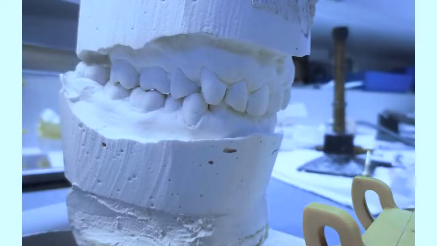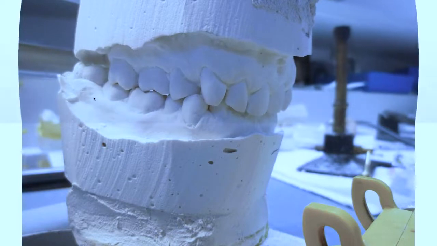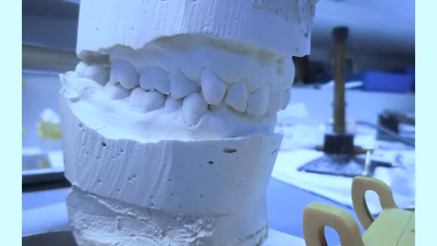You see this occlusion despite the relation mandibular-maxilla. Obviously it cannot be an ideal or a perfect or a correct vertical dimension. Oops, back. If you see this third premolar, for example, he extruded, of course, because there is no antagonist, there is no other third molar.